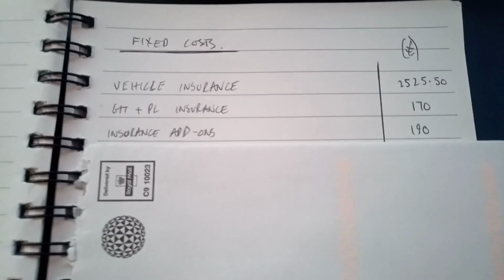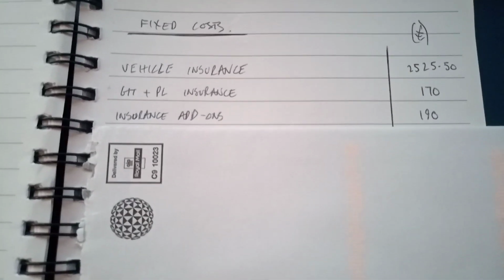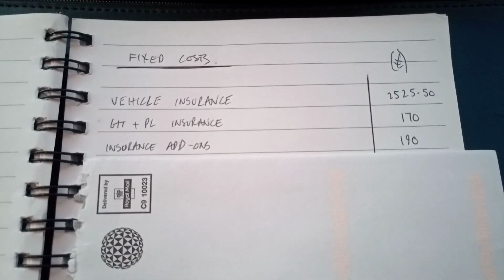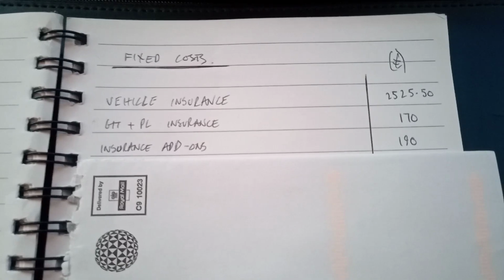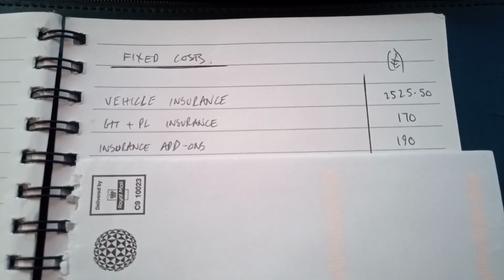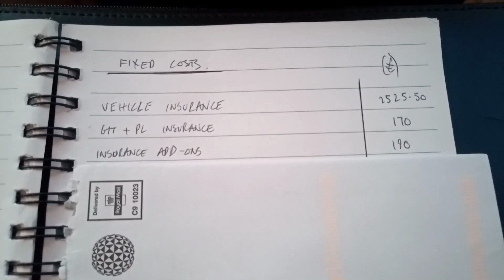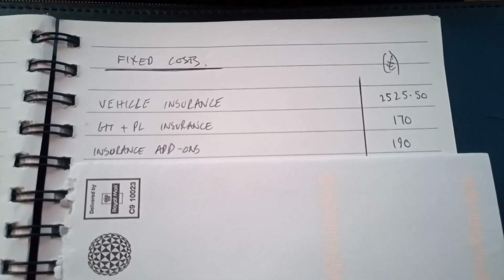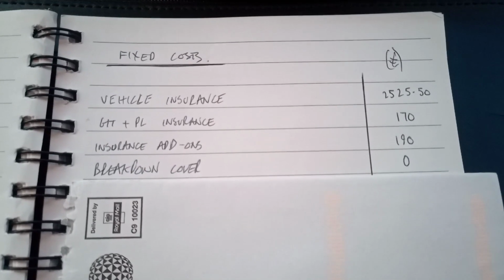Pretty good. Insurance add-ons, I've got £190 on there, so that is legal cover. I'm also covered if I have a fault accident. So if I crash into someone and my van's off the road, they provide a van for up to 2 weeks. And there's something else, I can't remember what. Not sure I went for all.